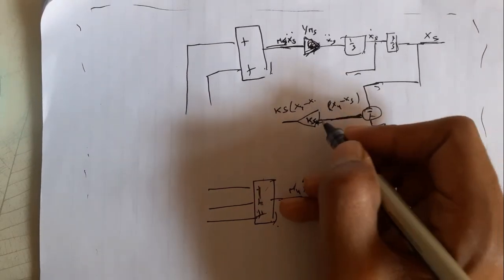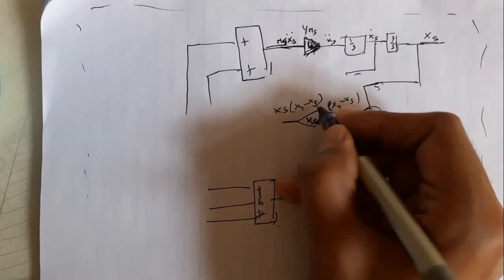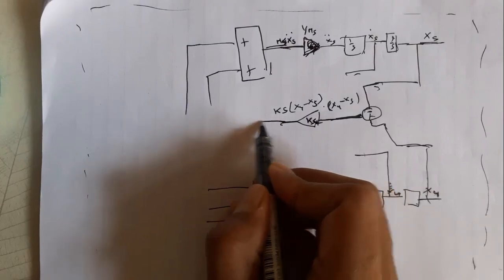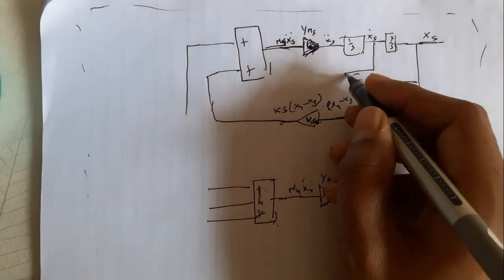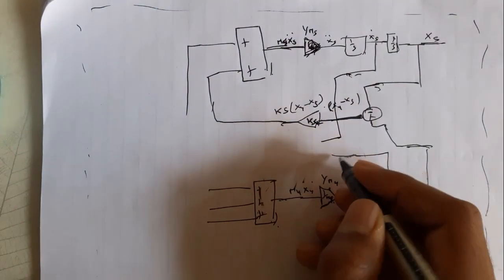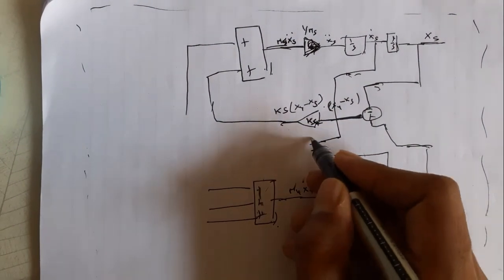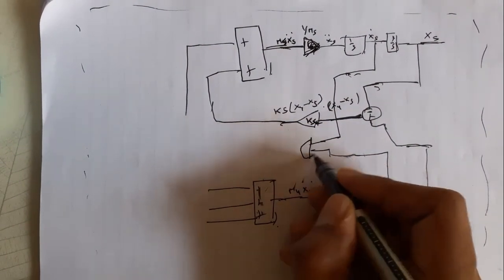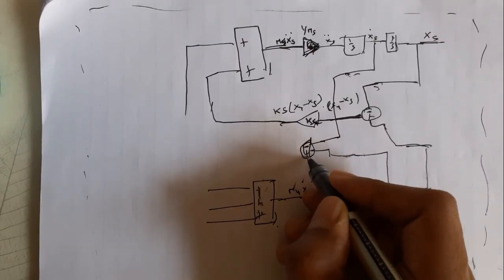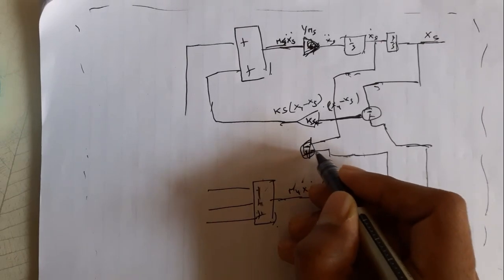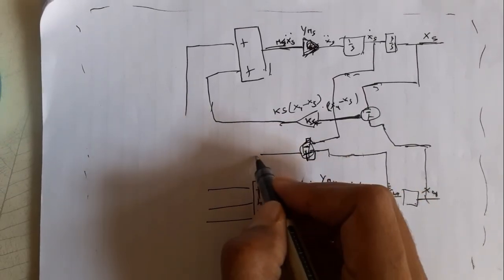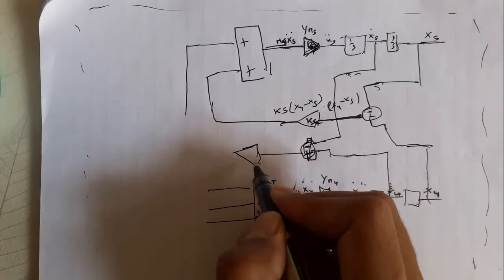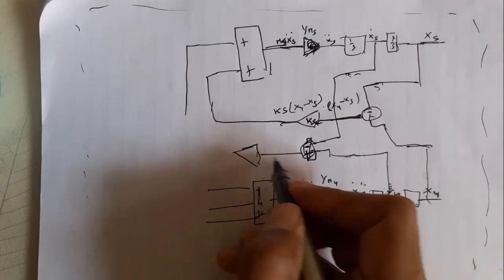We got one side of our equation. So we had the equation ms double dot equals the first plus the second plus. So we got here the first part. Now we will do the second part. We will again add a subtractor in it. So the output of the subtractor will be xu dot minus xs dot, and then we will add a multiplier in it.